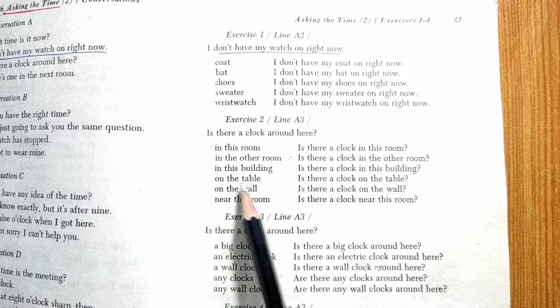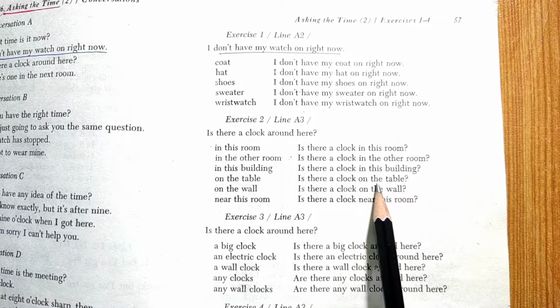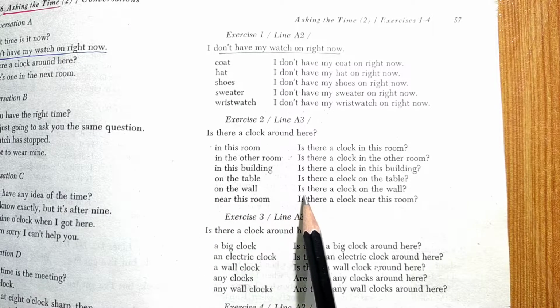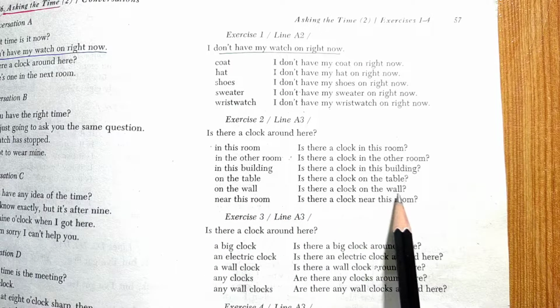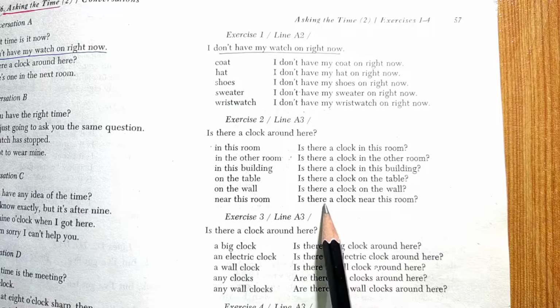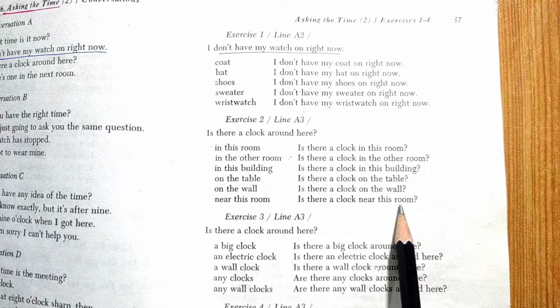Next word, on the table. In a sentence, is there a clock on the table? Next word, on the wall. In a sentence, is there a clock on the wall? Next word, near this room. In a sentence, is there a clock near this room?